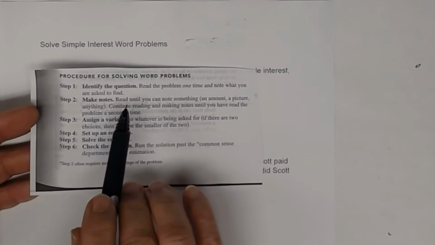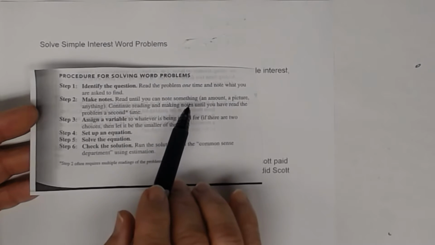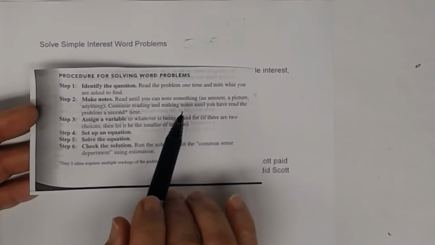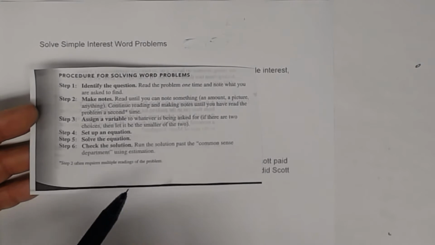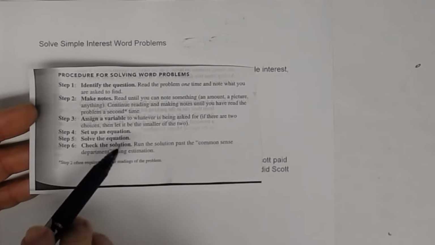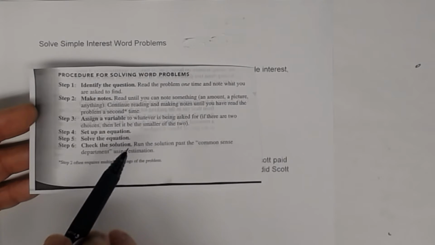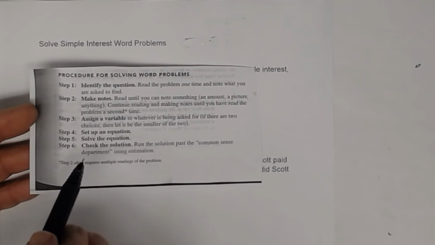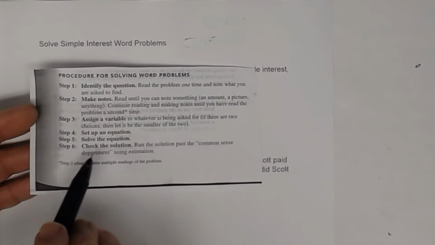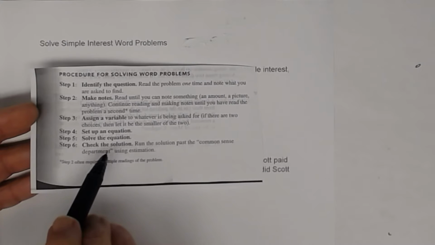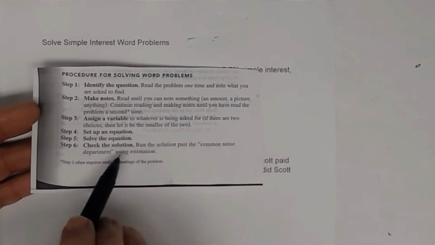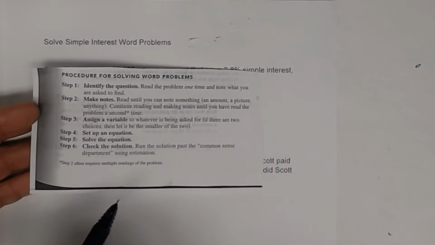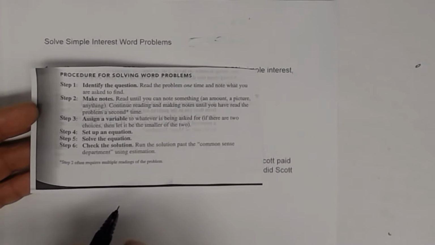Step two, making any notes. Read until you can note something, an amount, a picture, anything. Continue reading and making notes until you have read the problem a second time. Step 3 is to assign variables to whatever you're being asked. Step 4 is to set up an equation. Step 5 is to solve the equation. And then step 6, which is not always the easy part, is to check the solutions. Basically, sometimes it just doesn't make sense. That's what you're going to look for at times.